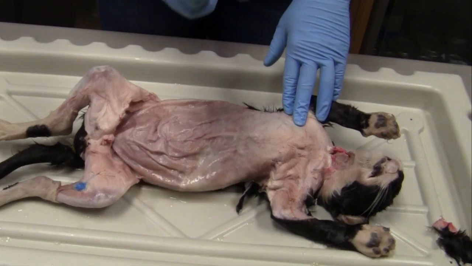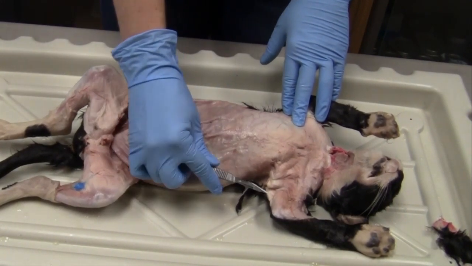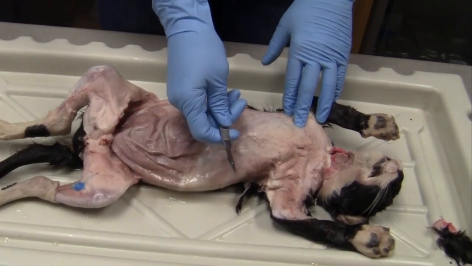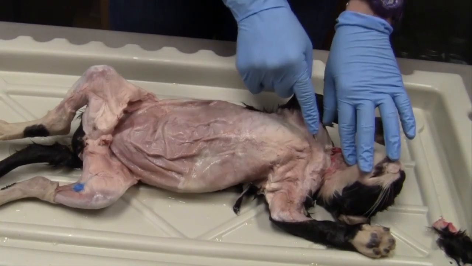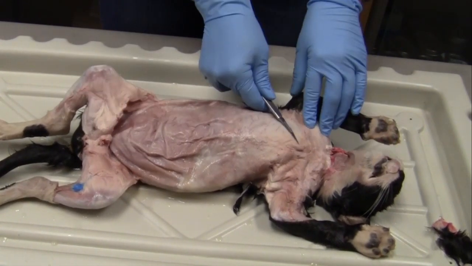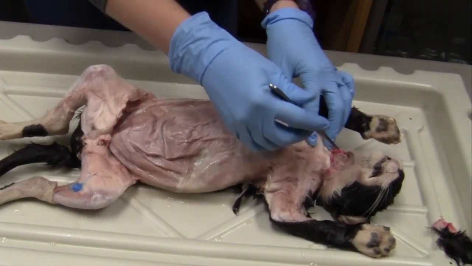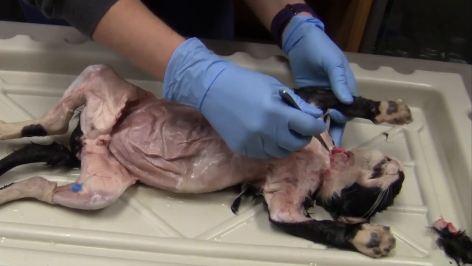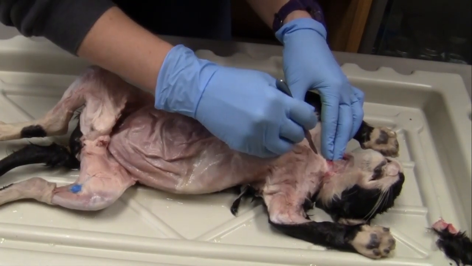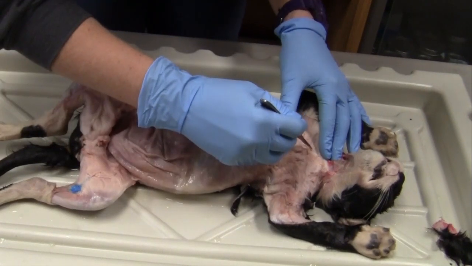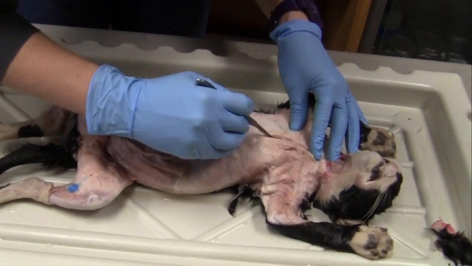First things first, when you're using a scalpel, always cut away from you. Never cut towards you. Cut away from you. Okay, so we are going to cut from sternum to stem. I'm going to start out just cutting a line from up here, getting that first initial cut, going right down the midline of the cat.